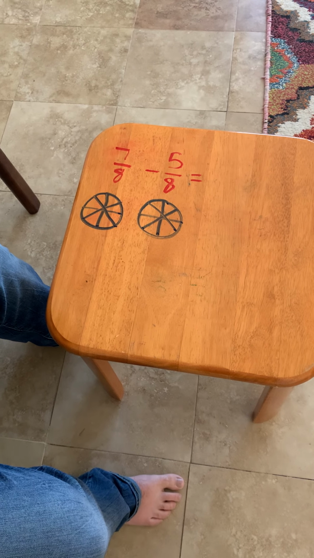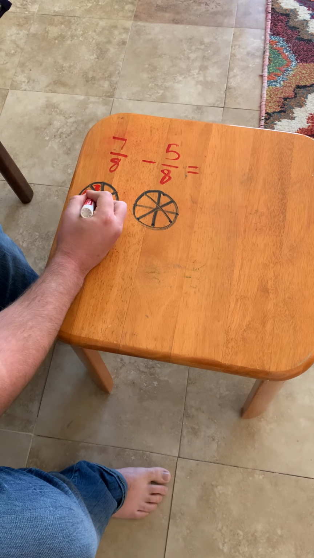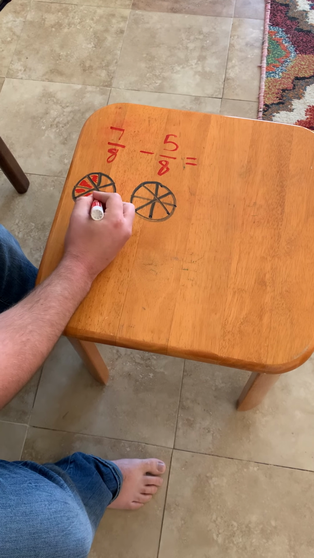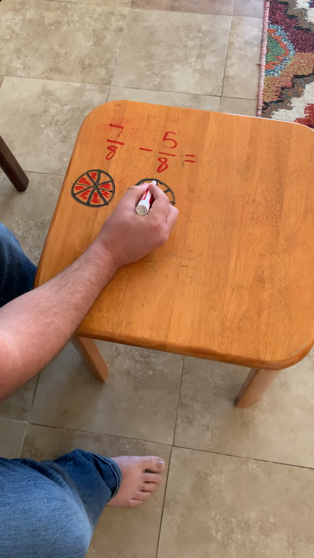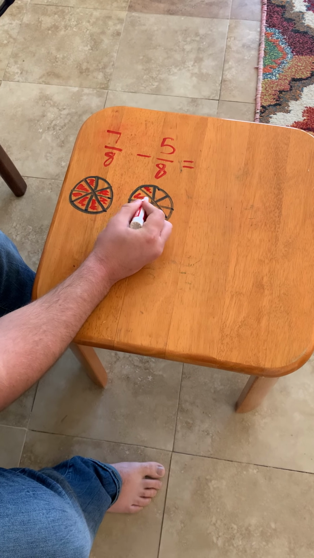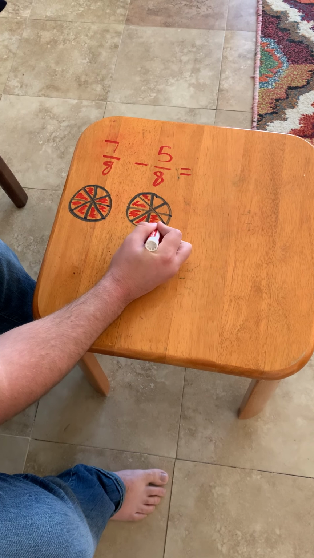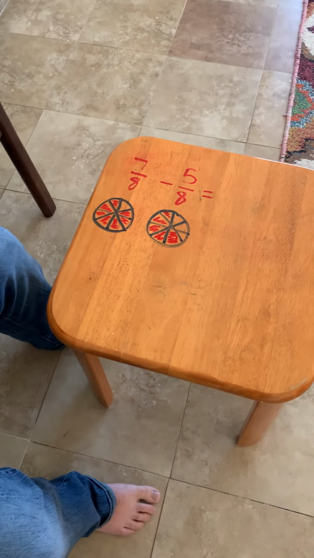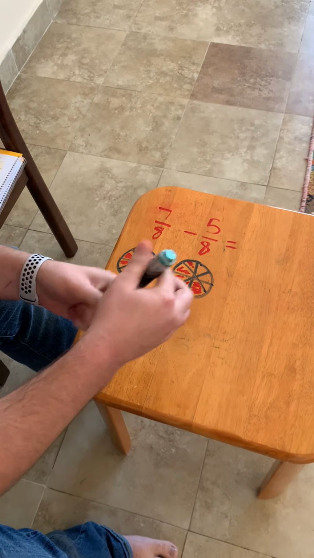Now we want to color this in so that we have 7 of them colored in. On this side we want to have 5. So when we're subtracting fractions, we want to take these 5 away from this one.